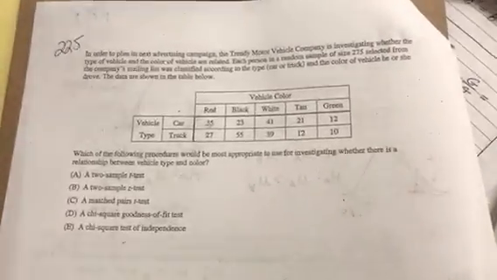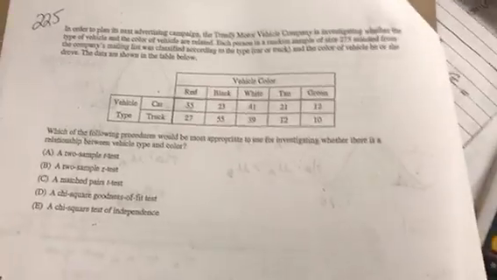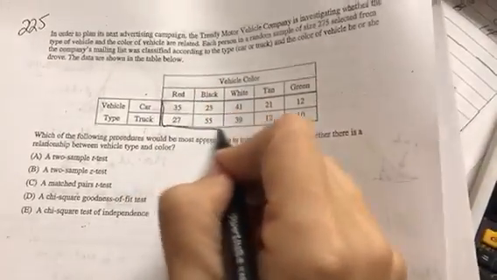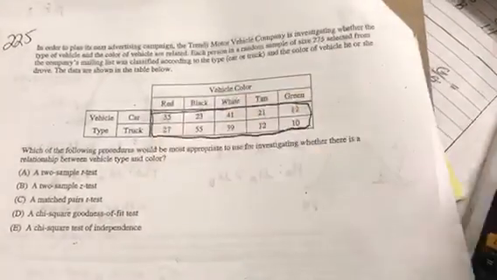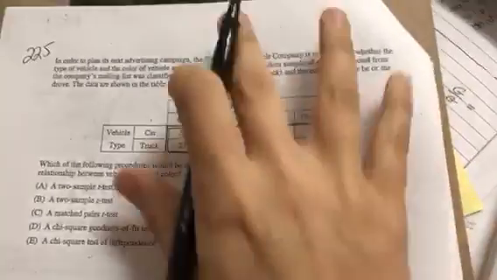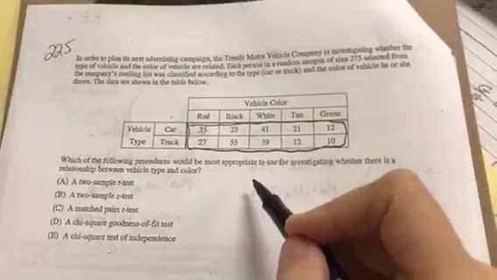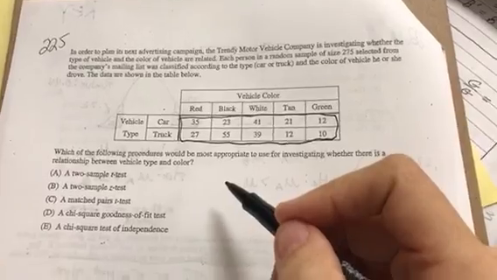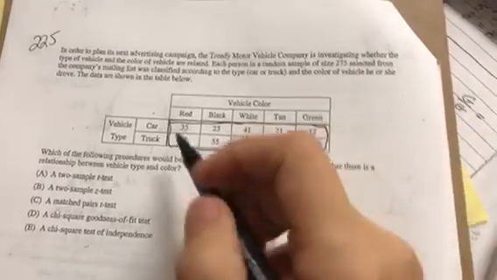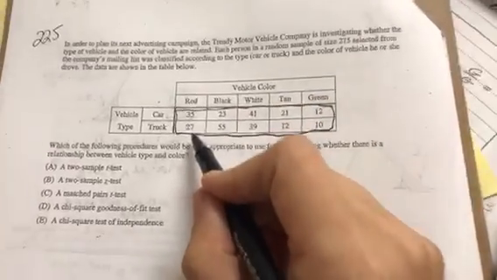Hello, I'm going to do 225 and 226. Now, again, these are multiple choice questions, but I'm going to pretend as if they were free response questions because I've got 2 more days till the test itself, and I want you preparing for both pieces of the test.